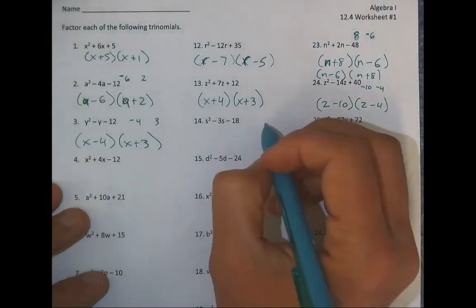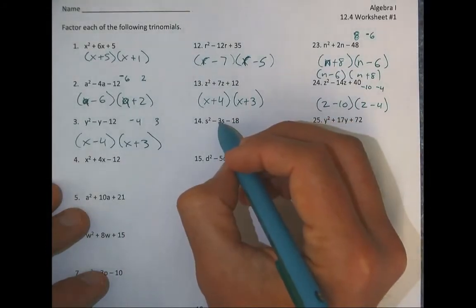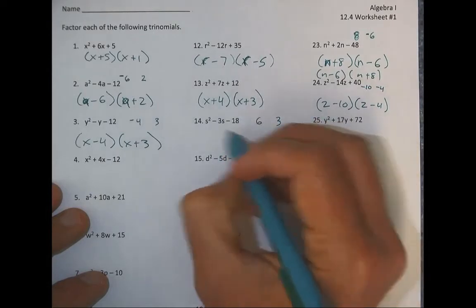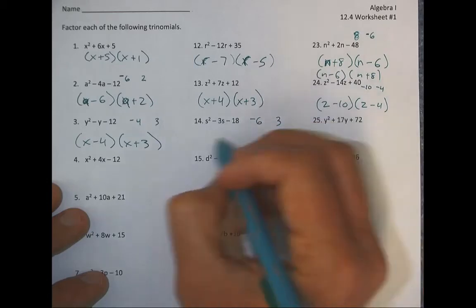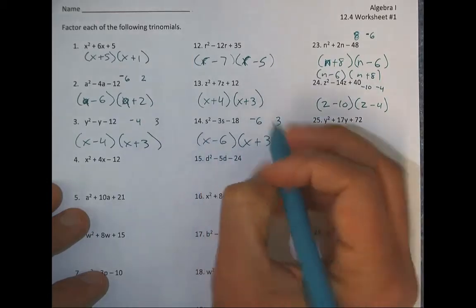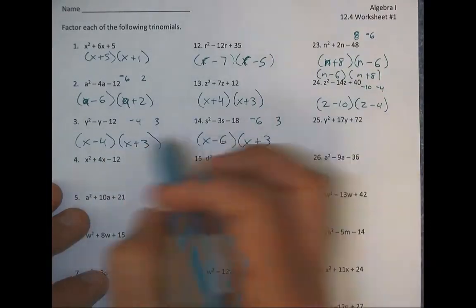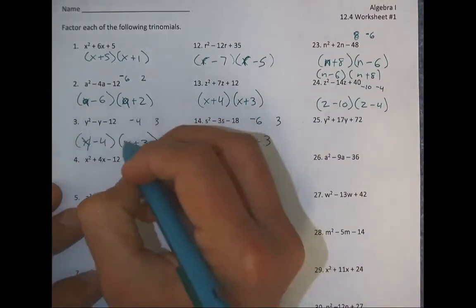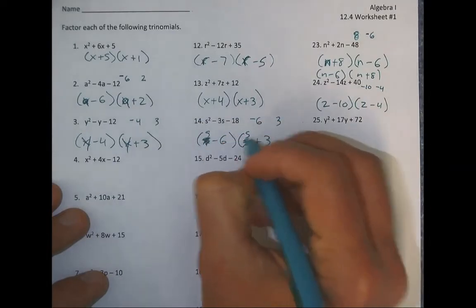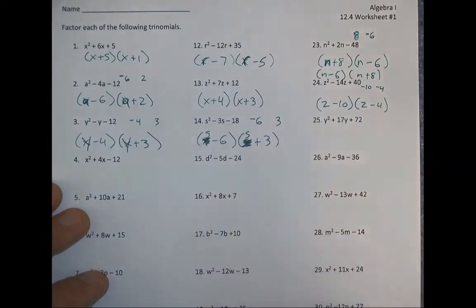Okay, negative 18. 9 and 2 is not going to get me to 3. 18 and 1 is not going to get me to 3. So it's 6 and 3. I end up with a negative, which means I have more negatives. X minus 6, x plus 3. And again, these x's should be y's, these should be s's. Not a big deal. More focused on the numbers than the letters.